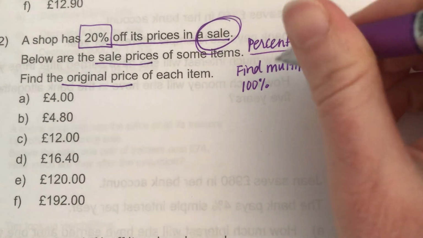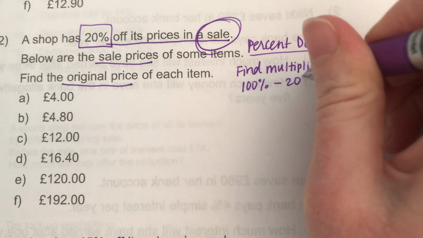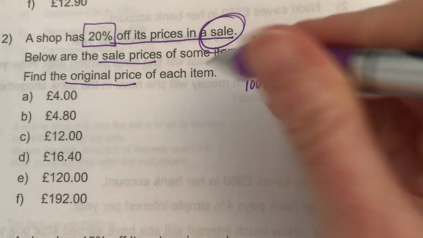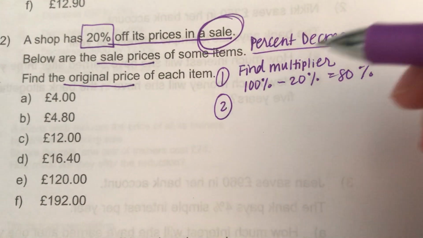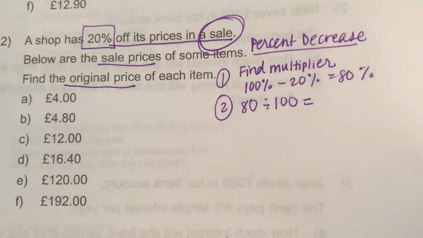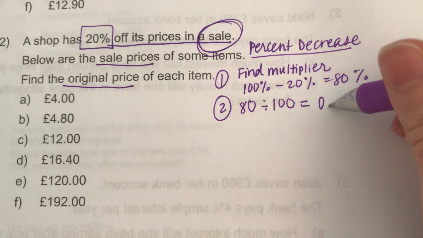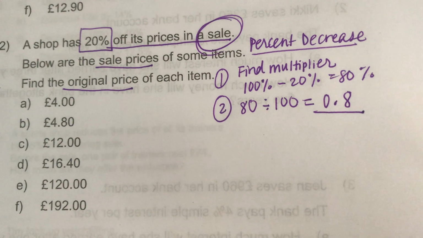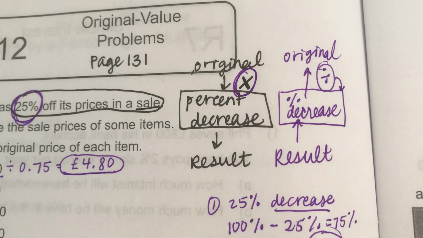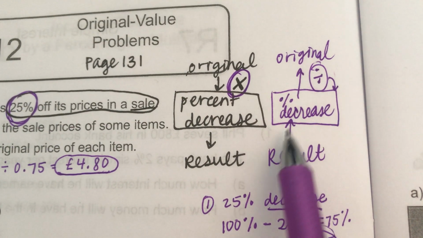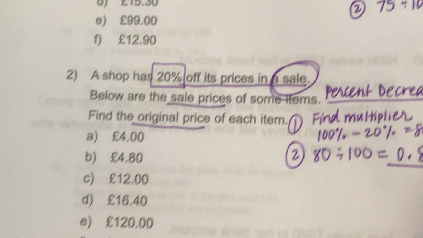So to find the multiplier, a 20% off sale means that a percent decrease happened. I need to take 100% minus 20%, which gives me 80%. Step 2 was to convert to a decimal. So I will divide by 100, which gives me 0.8. I'm just going to leave it like that, 0.8. Remember step 3 today, instead of multiplying as we did before, today we will be dividing by that decimal that we came up with.